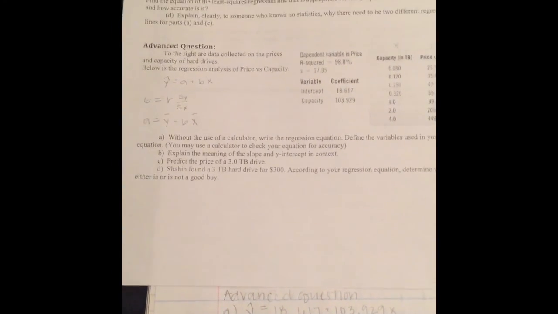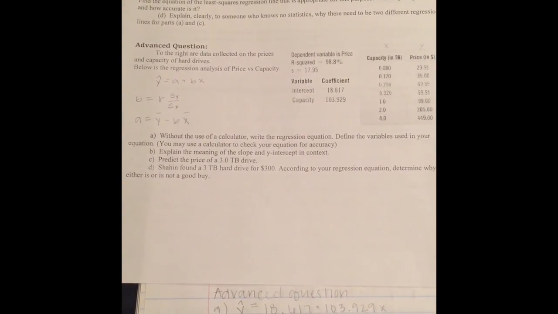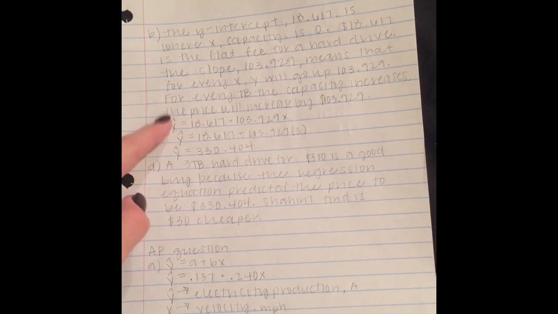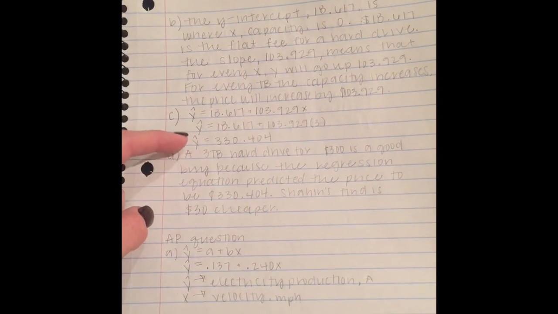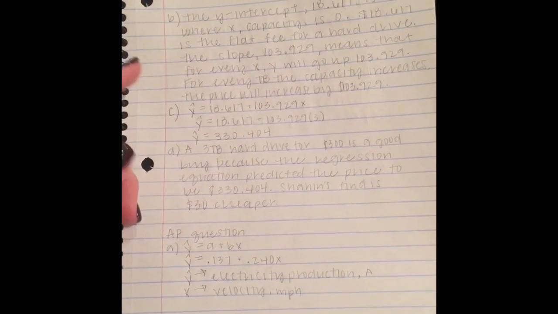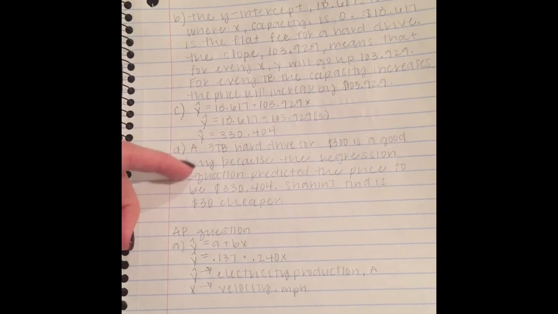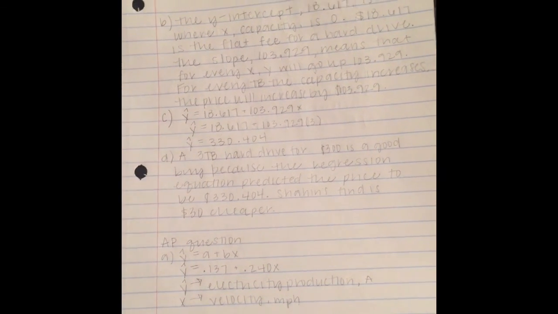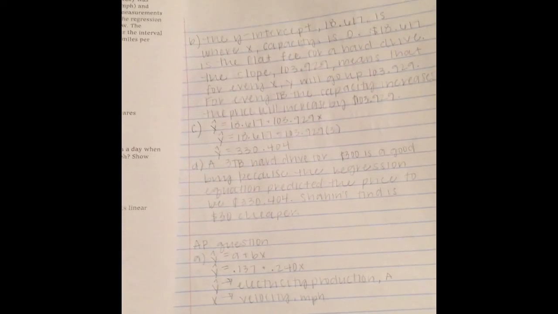So in part D, it says Shaheen found a 3 terabyte hard drive for $300. According to the regression equation, determine why this is either a good buy or not. I said it was a good buy just because we said with our regression equation that a 3 terabyte hard drive should cost $330, and Shaheen found one for $300. So that's $30 cheaper for the same amount of storage. I think it's a good buy.